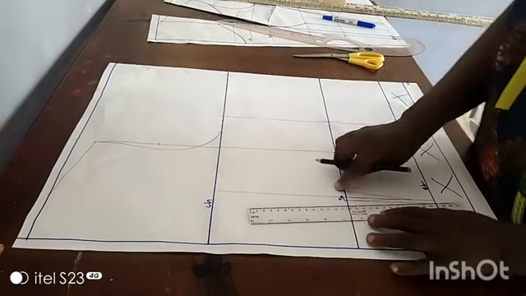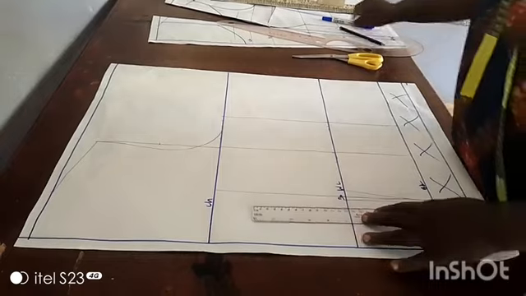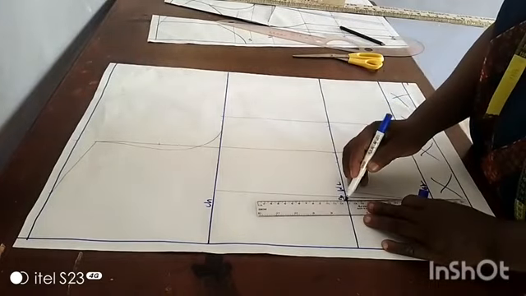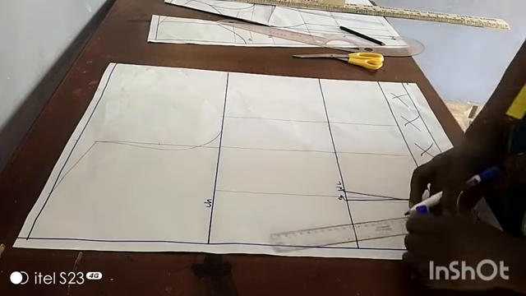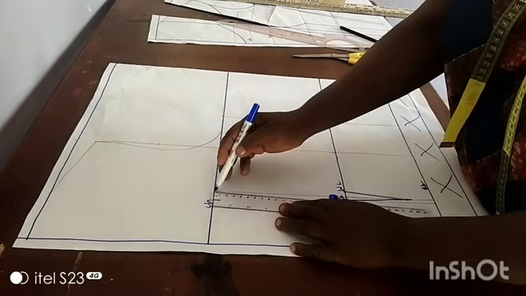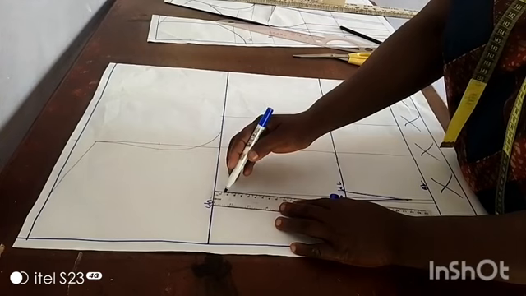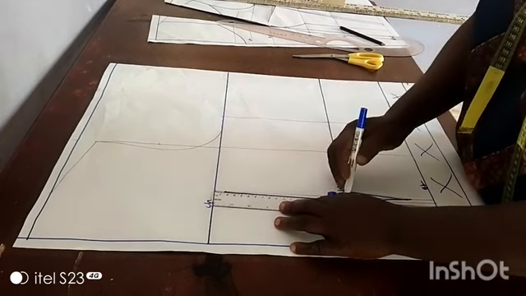I don't have a cleaner here. This one shouldn't be wide like this. Let me use my marker to trace it out. Contour 0.25 on both sides. Then we're going to start, maybe come down by 1 inch. Contour it straight.